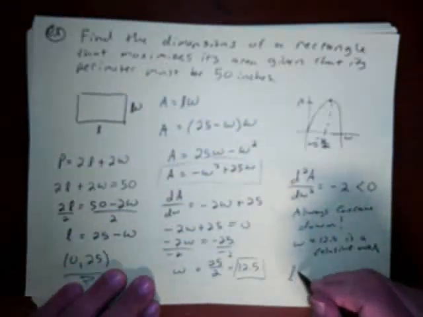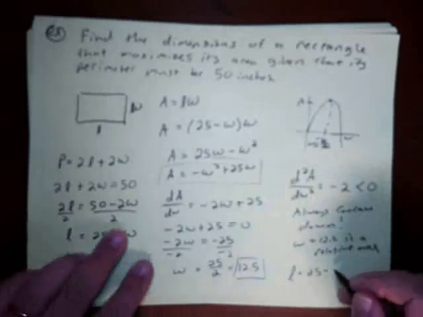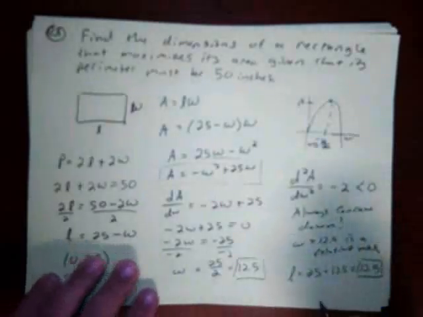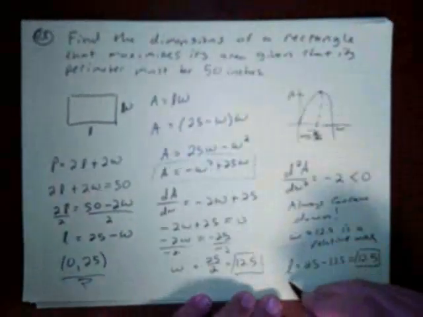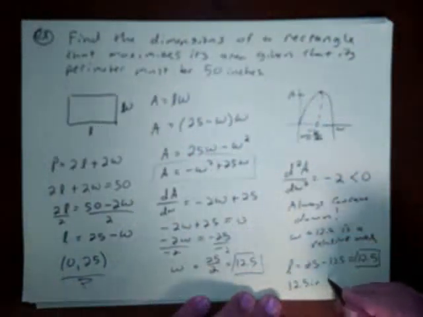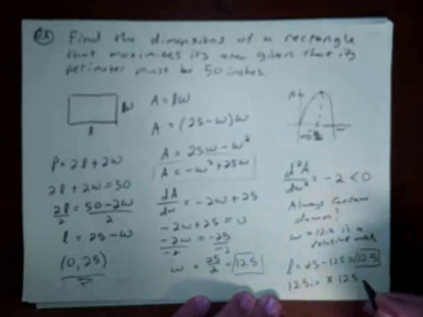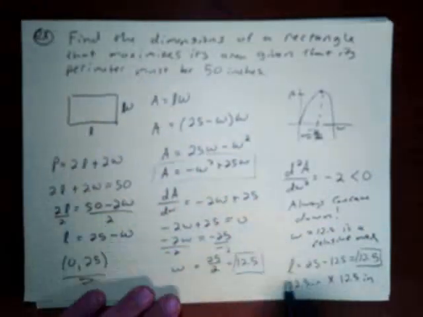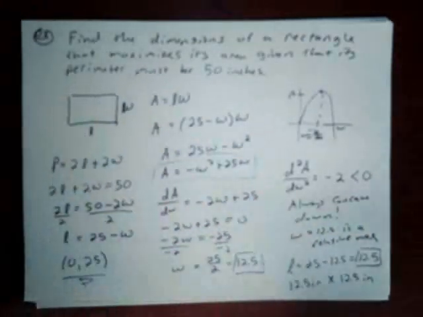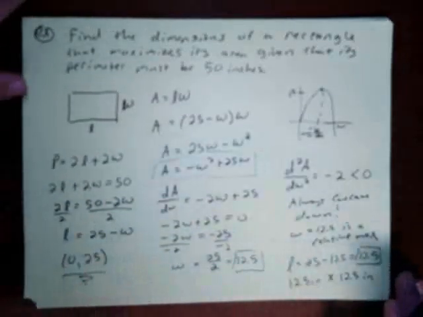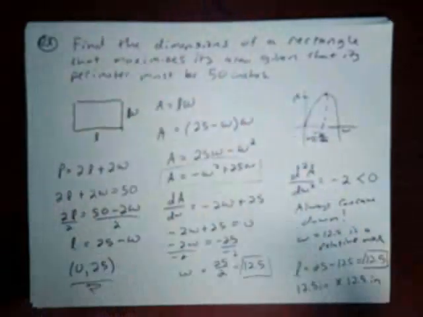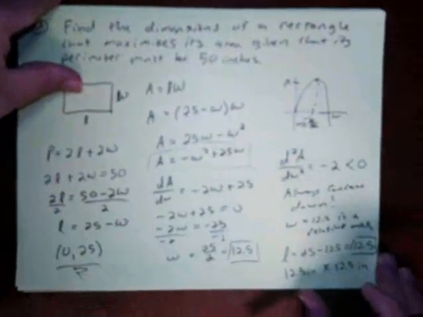And so notice then that L would just be 25 minus the w, 12.5, which is 12.5. And so what that means is the dimensions of this rectangle that's going to maximize the area is 12.5 by 12.5. So it'll be a square. The square is actually what ends up maximizing the area, and it's not going to matter what this perimeter is. You end up maximizing the area with a square, as it turns out.